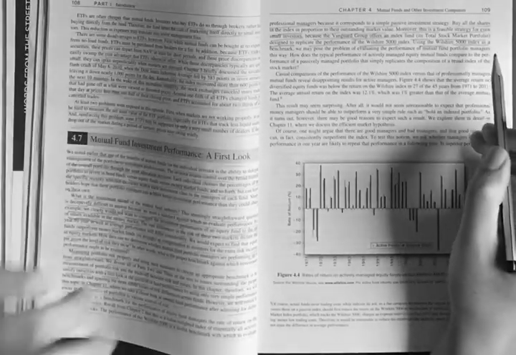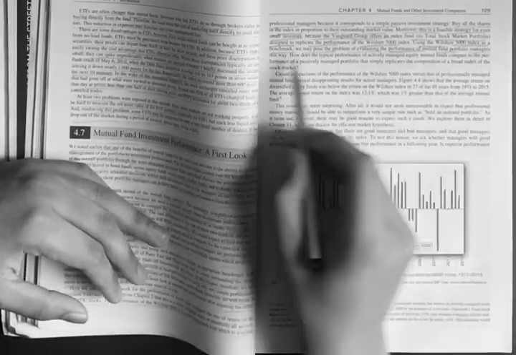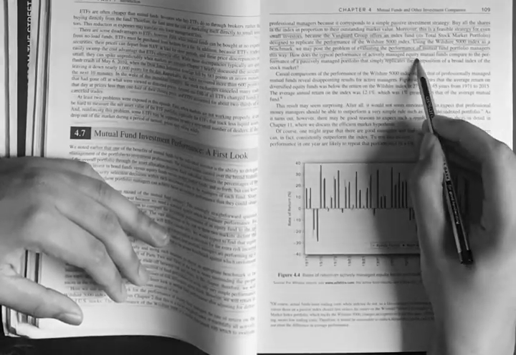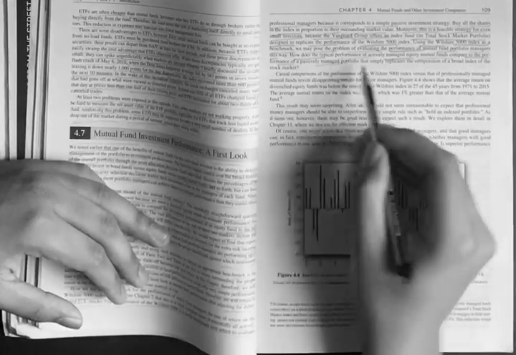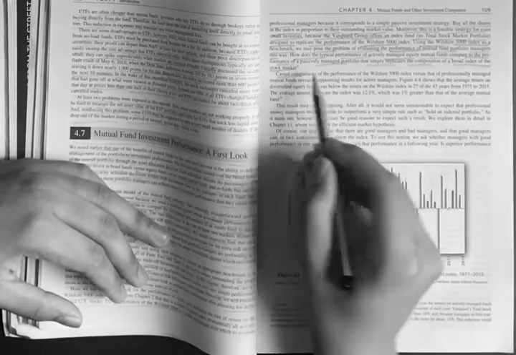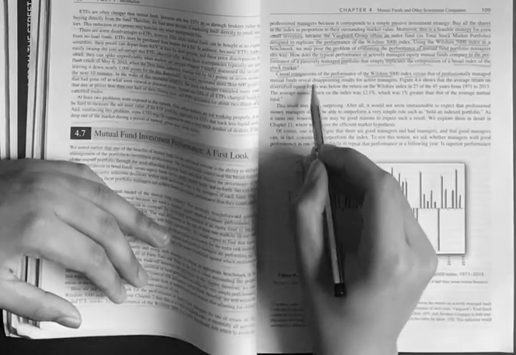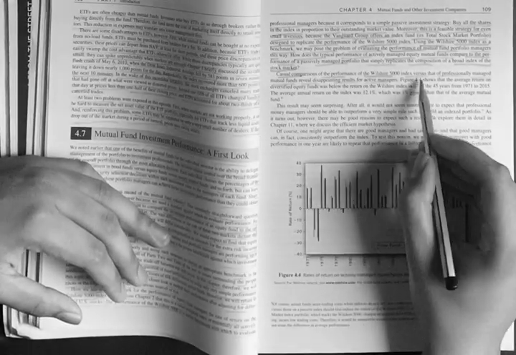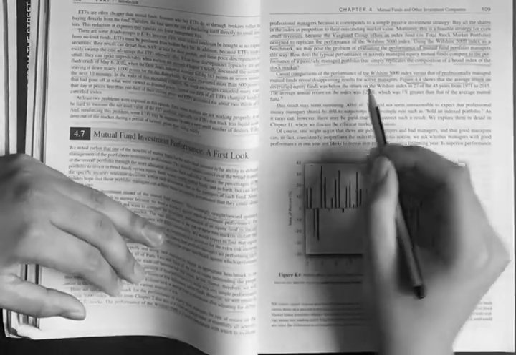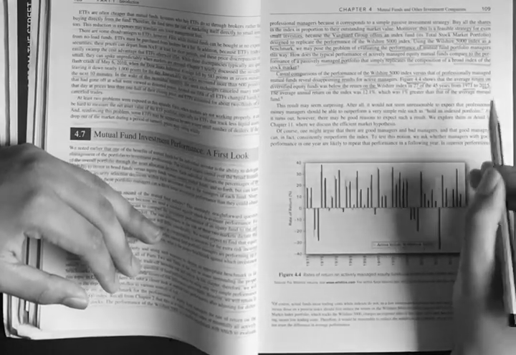Using the Wilshire 5000 index as a benchmark, we may pose the problem of evaluating the performance of mutual fund portfolio managers this way. How does the typical performance of actively managed equity mutual fund managers compare to the performance of a passively managed portfolio that simply replicates the composition of a broad index of the stock market? Casual comparisons of the performance of the Wilshire 5000 index versus that of professionally managed mutual funds reveal disappointing results for active managers. Figure 4.4 shows that the average return on diversified equity funds was below the return on the Wilshire index in 27 of the 45 years from 1971 to 2015.